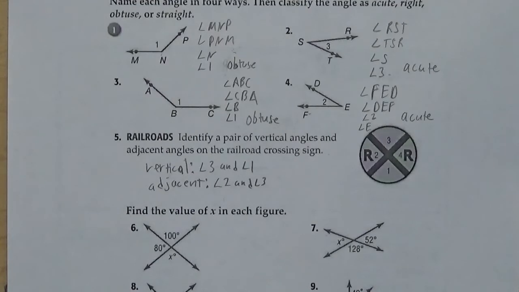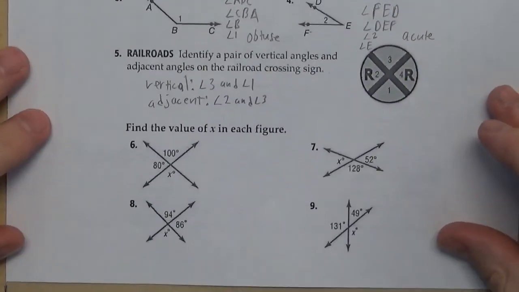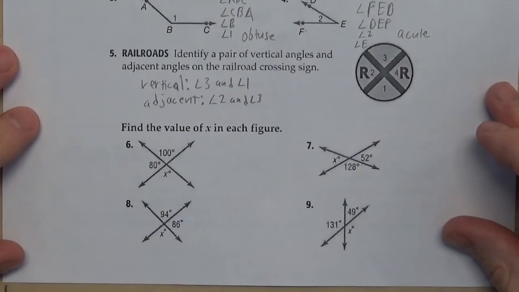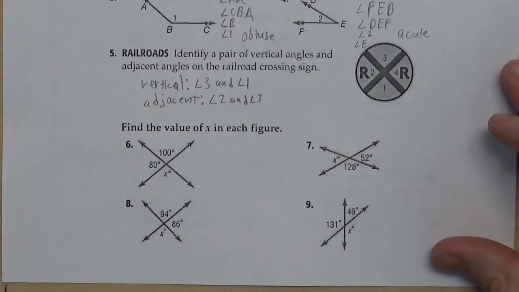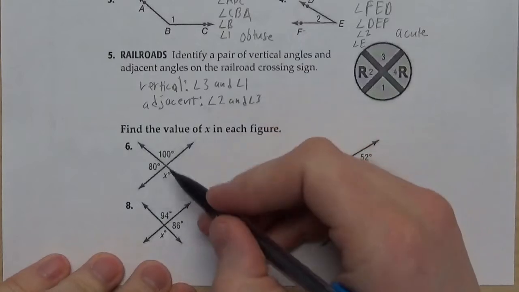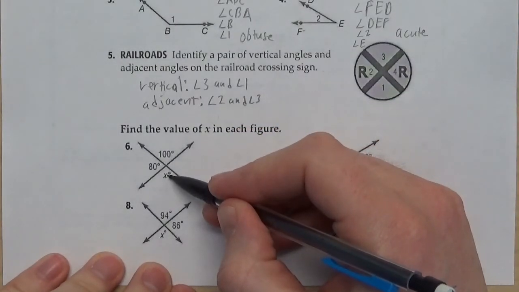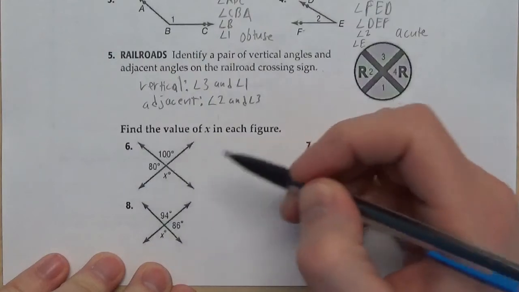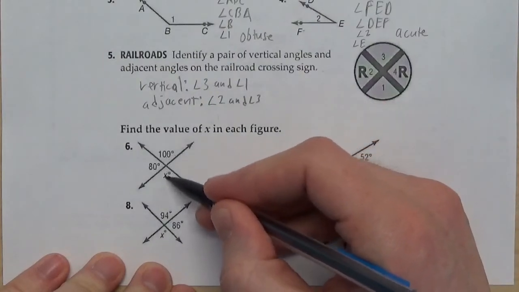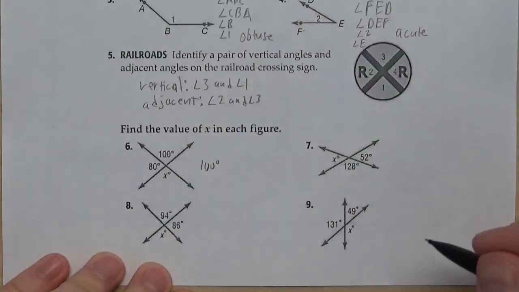Okay, and then there's going to be a section on your assignment as well that actually has you find the value of some angles. And some of them are going to be actually tougher than these, but this will give you a start, an idea of the concept of how this works. So it says find the value of x in each figure. So here's x right here. Vertical angles are congruent. They're the same measure. Angles are directly across from each other. So all I have to do is look across from it, find the angle there. So angle x would be 100 degrees, just like that one.